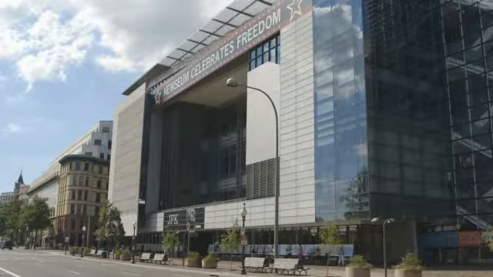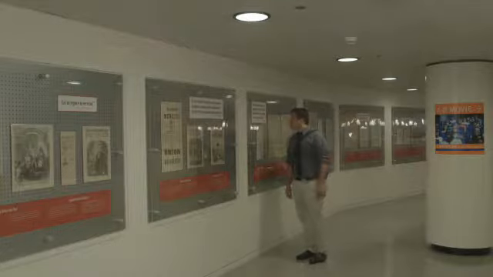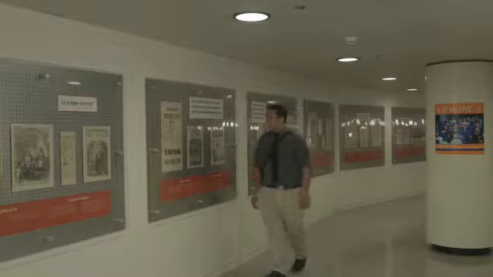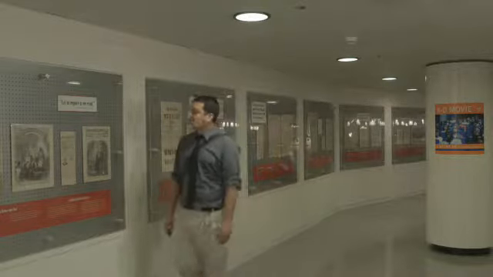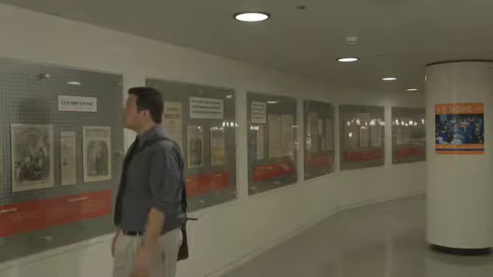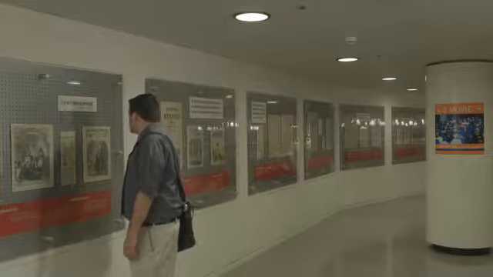This is the Newseum in Washington, D.C. People come here to find out about the history of the media. This is the News History Gallery. It's a collection of newspapers from the 1600s to today. It explains how the newspaper became the most common way for people to access the news. There are 45,000 newspapers in this collection.